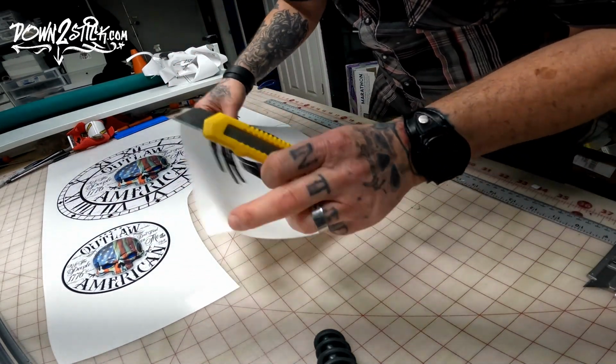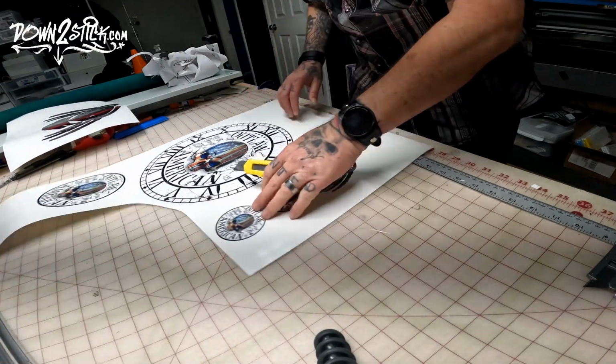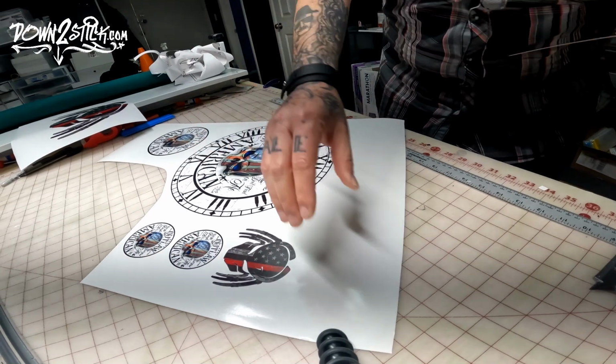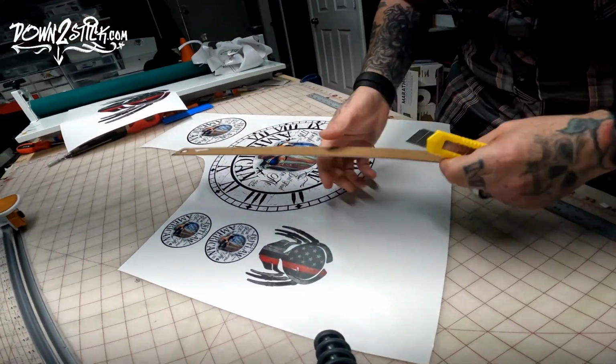These will be for shipment later. Got my ruler. If this camera makes it hard to see what I'm doing, I'm sorry.